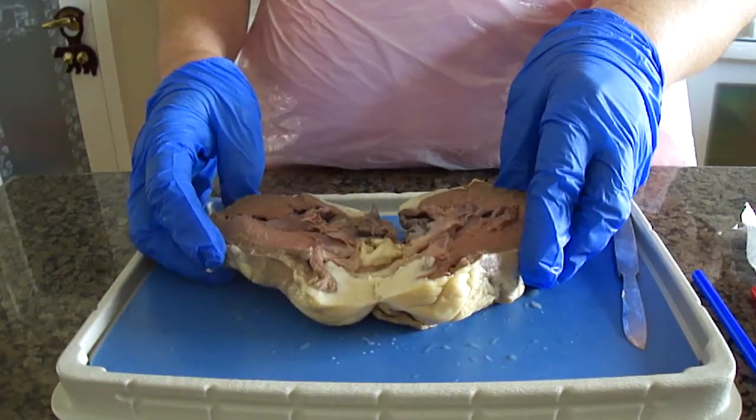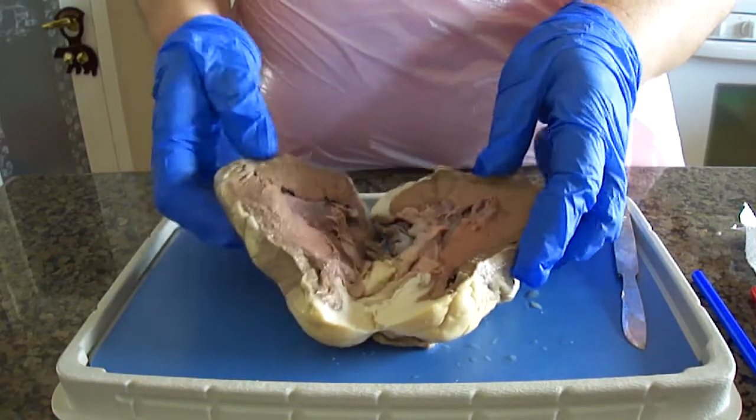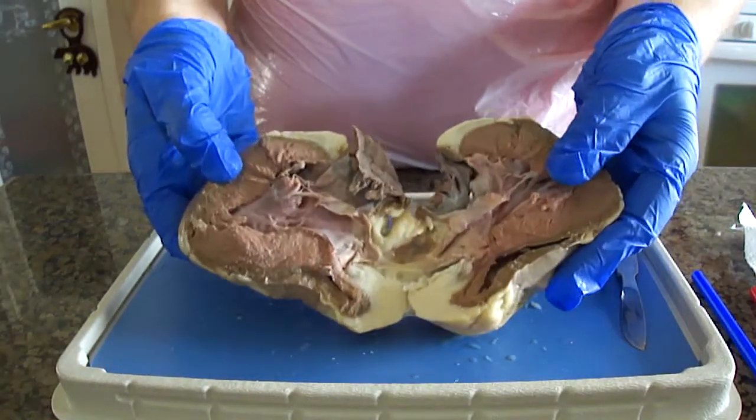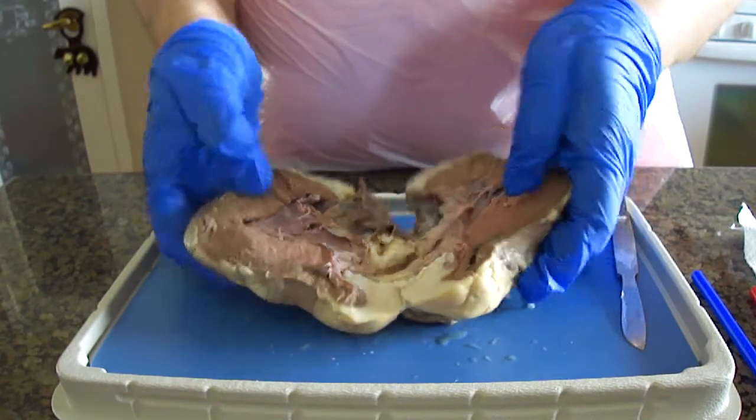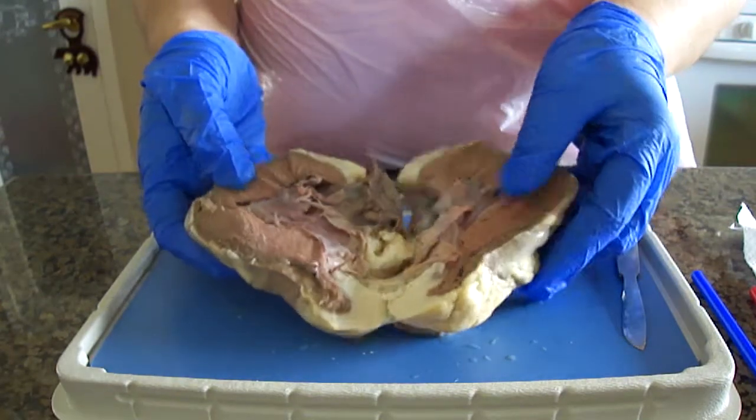This is the dissection portion of the sheep heart. It's been cut coronally, still connected at the apex.